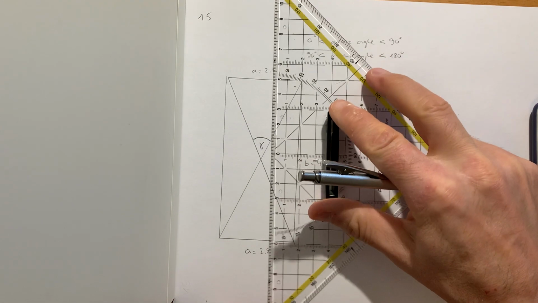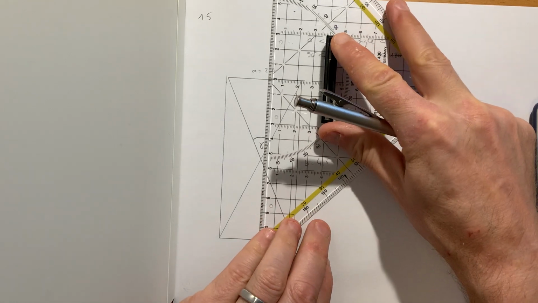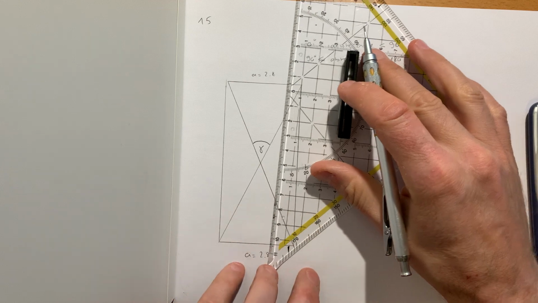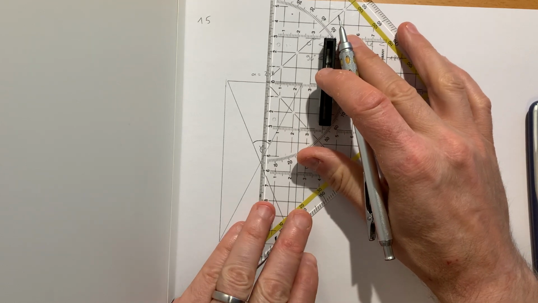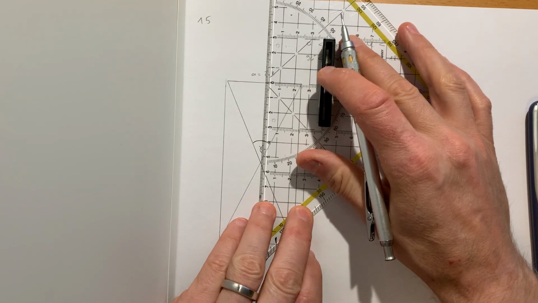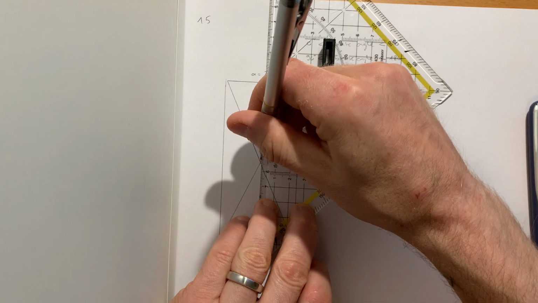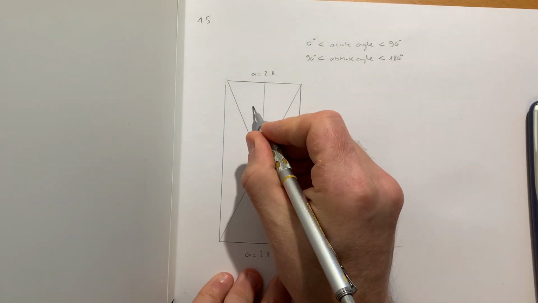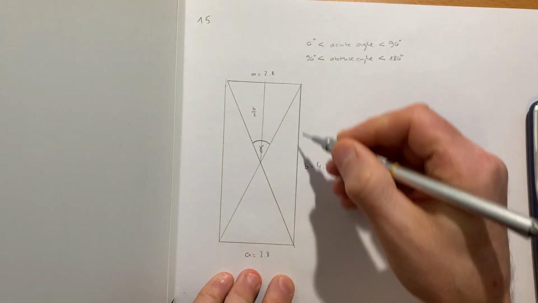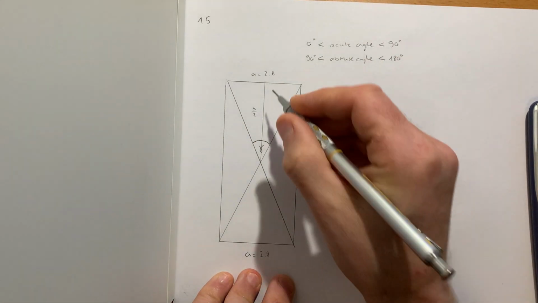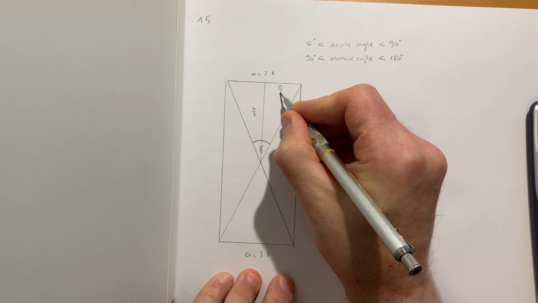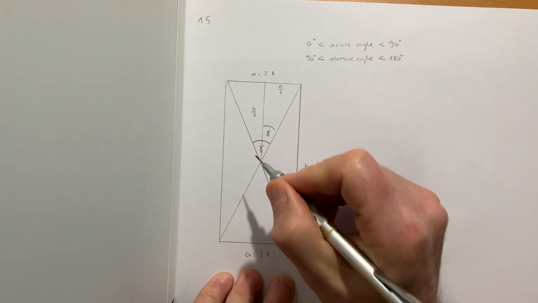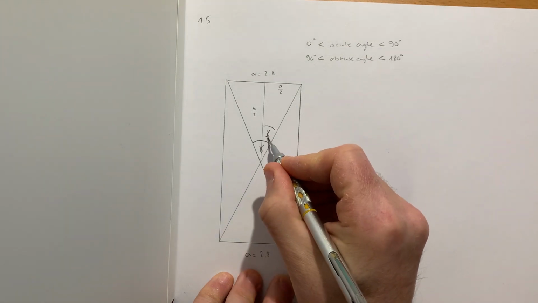So what we do, we draw the height for this triangle. It's an isosceles triangle. Let's draw this height here. Well, we know this is B halves, half of the line B, and this is A halves, and this is gamma halves. What we want is gamma.